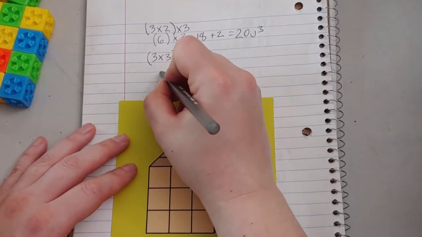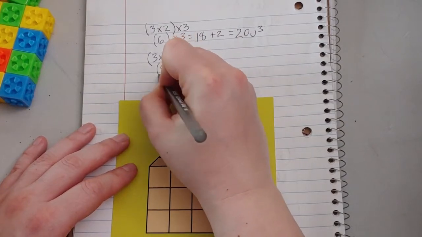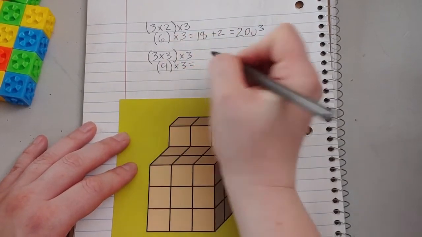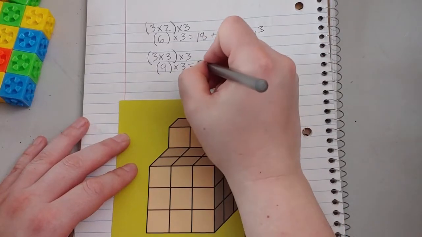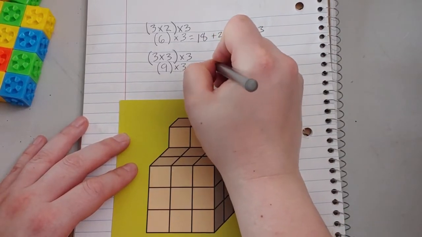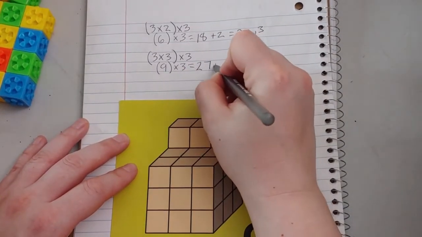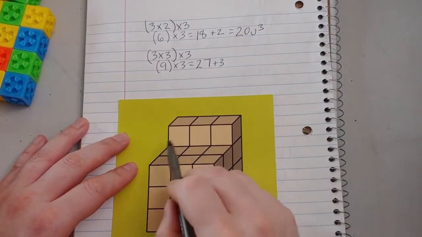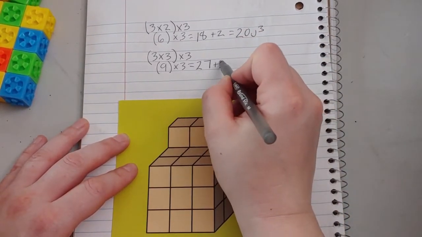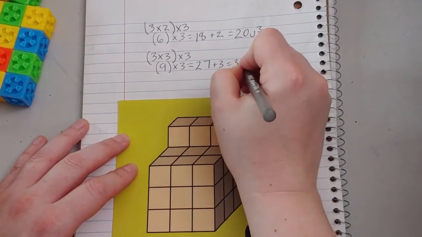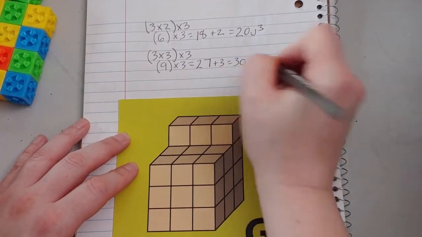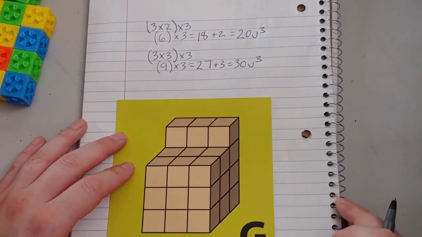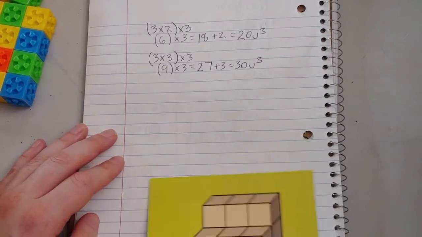So 3 times 3 is 9 times 3 is 27, and I need to add 3 more because of these little floaters at the top. 27, 28, 29, 30 units cubed. 30 units cubed.